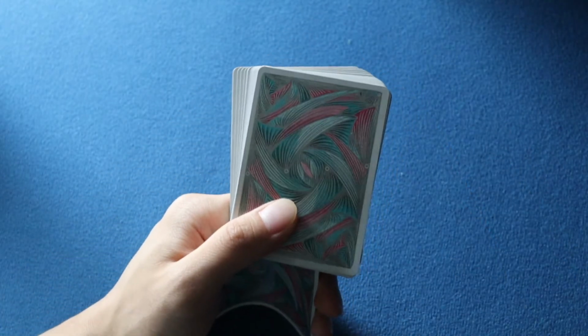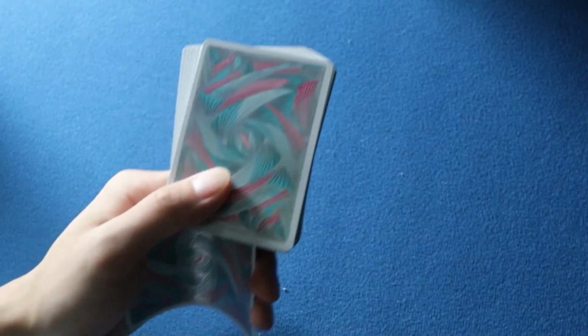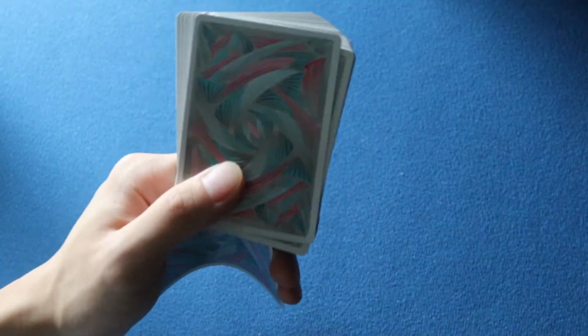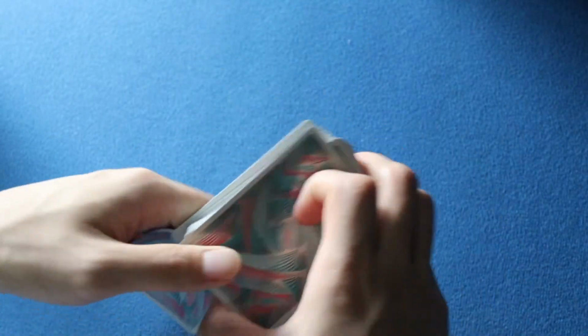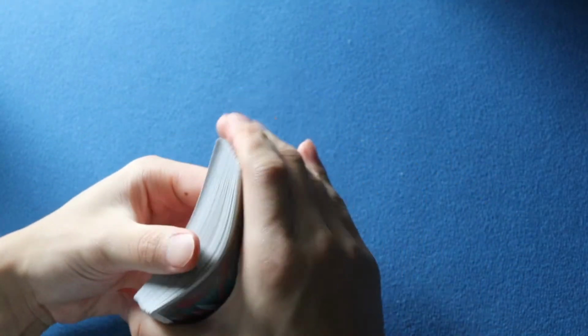But just know that he has a much better handling for getting rid of this deck when he has it in this position over here, okay? So you can go ahead and check that out.